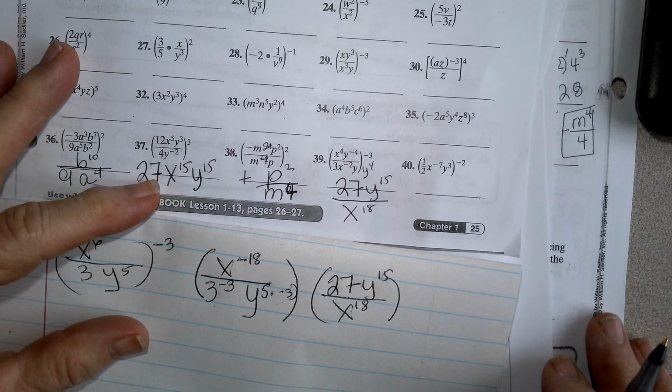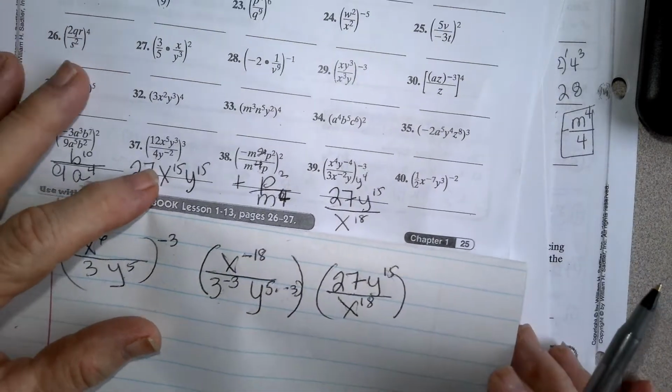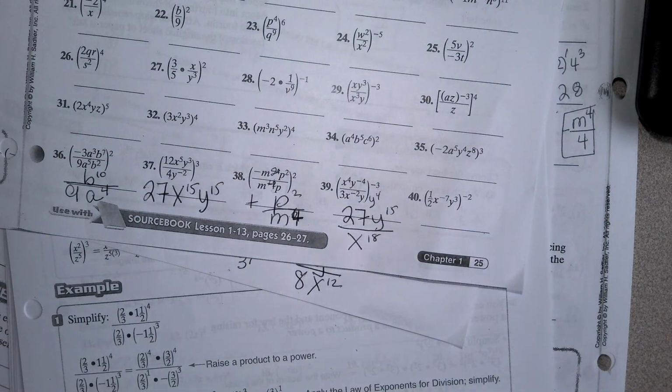Alrighty. I don't think I like this one at all. And I don't have the answer book. Just tell me if I'm getting it right or not, but we shall tackle it.